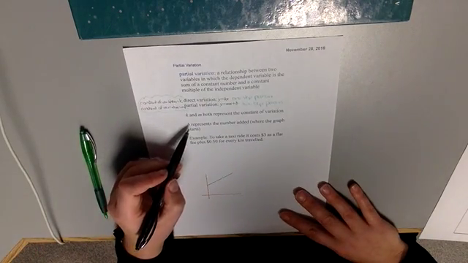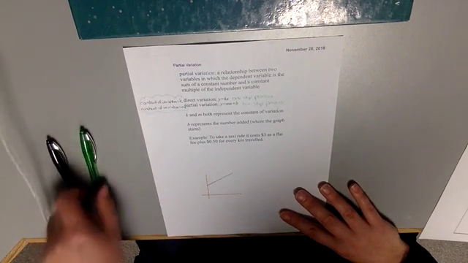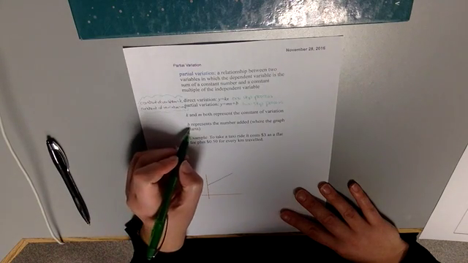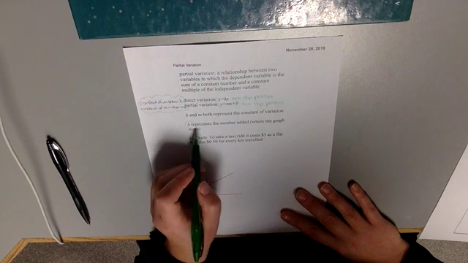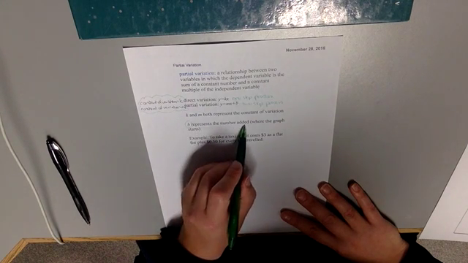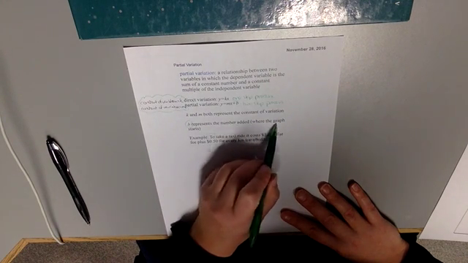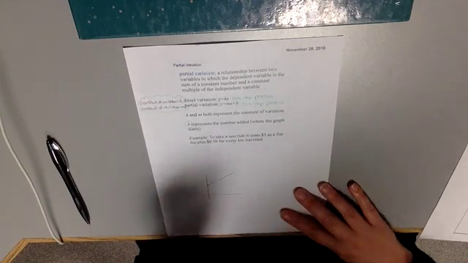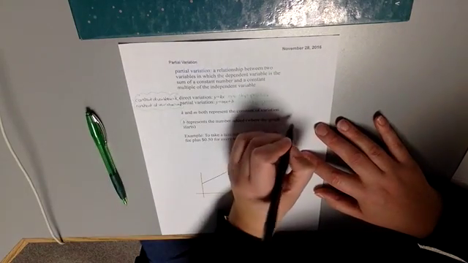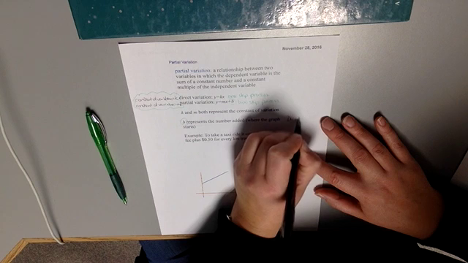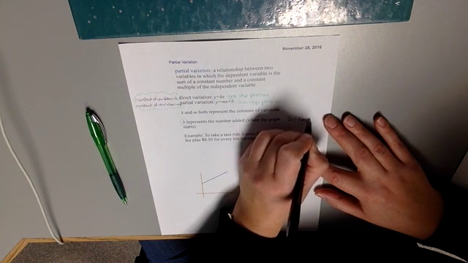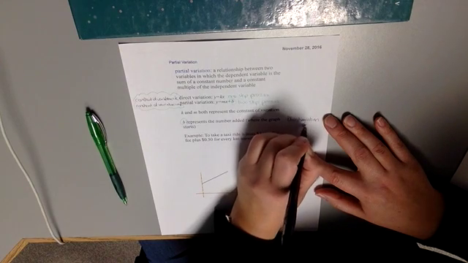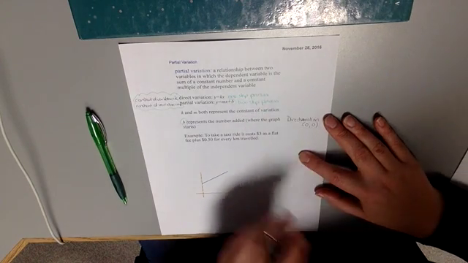So when we're looking at the partial variation, we notice that there's a second letter, this b, and this b represents the number added. It happens to be where the graph starts, because remember that when we were looking at direct variation, the graph always began at the origin.